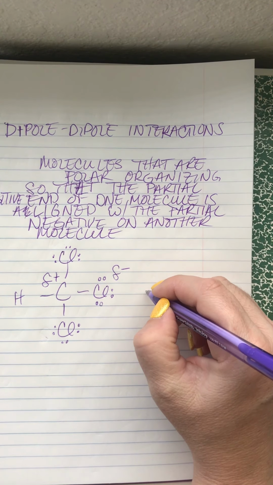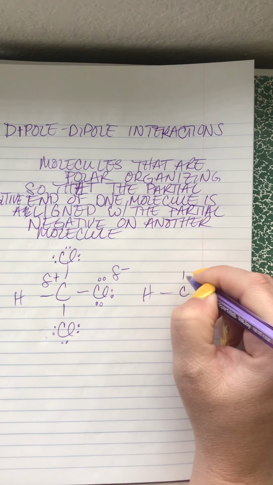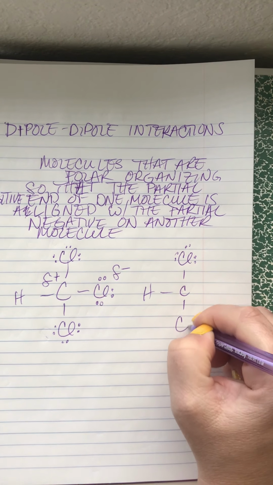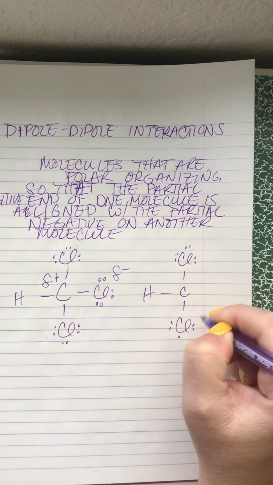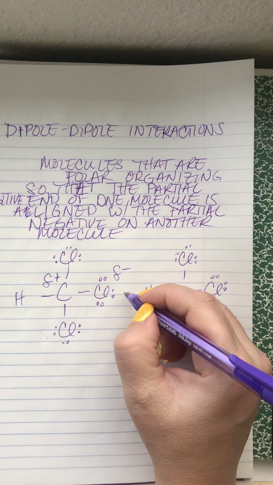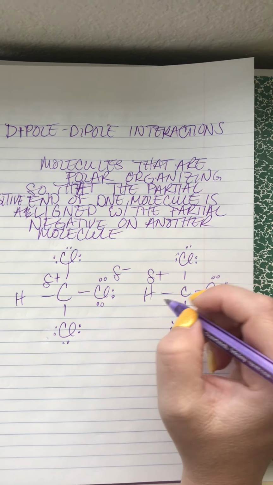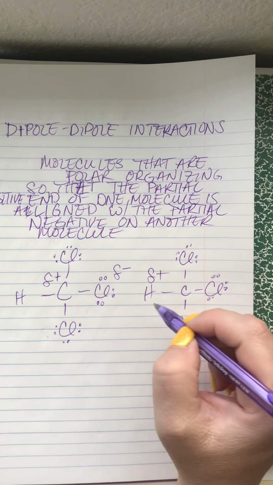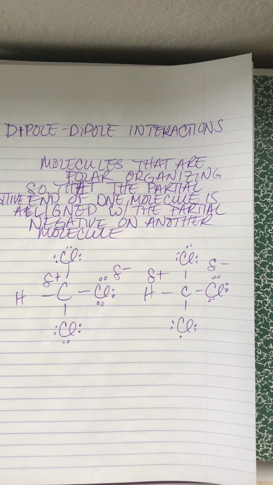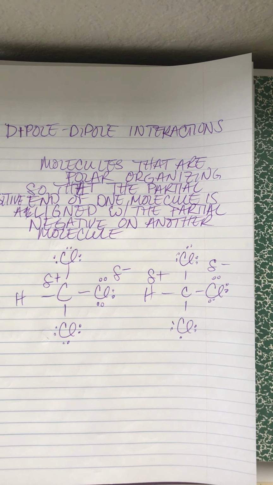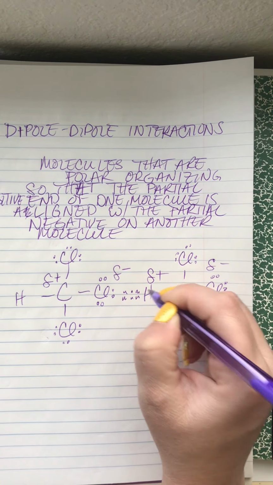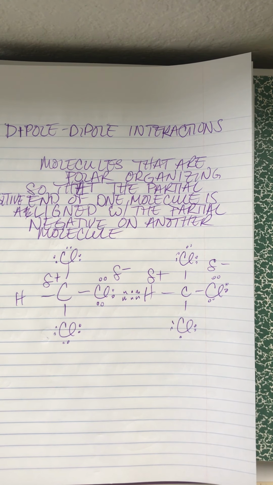So what will happen is you'll get these molecules organizing so that you have the partial positive ends hooking up with the partial negative ends on another molecule, right? And you can imagine that going on and on forever, infinity times. My wavy lines are their attraction.